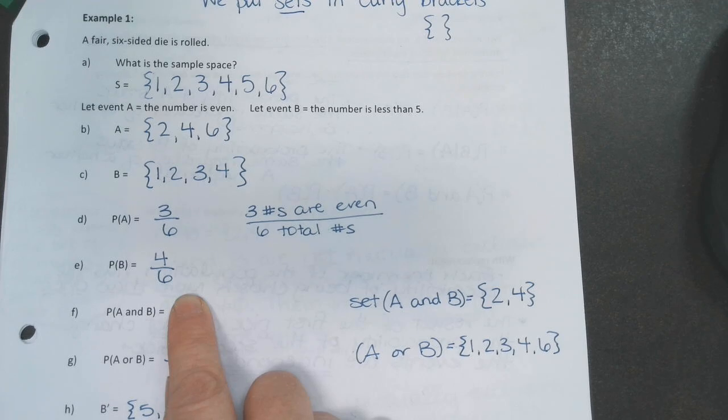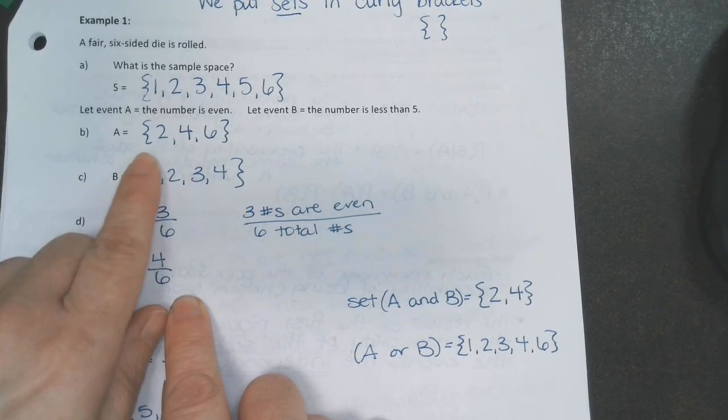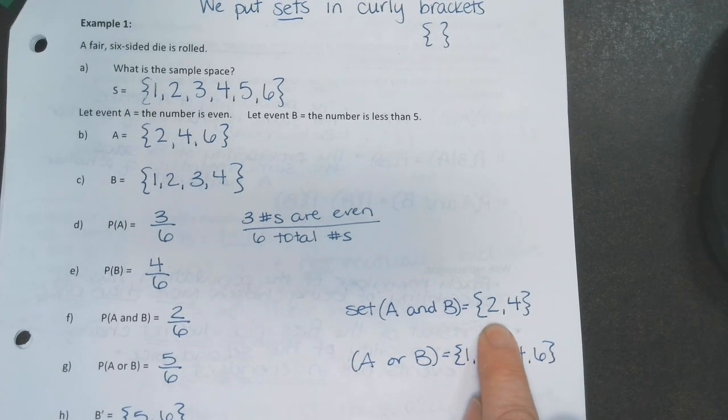So what if I roll a number, and my number is in A and in B? Okay, so I want it to be in that intersection. Well, if I look at A and B, there are 2 numbers, 2 and 4, that are in both of those. So the set A and B includes 2 and 4.